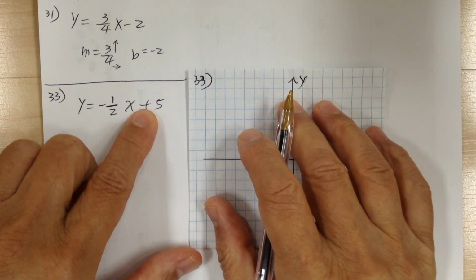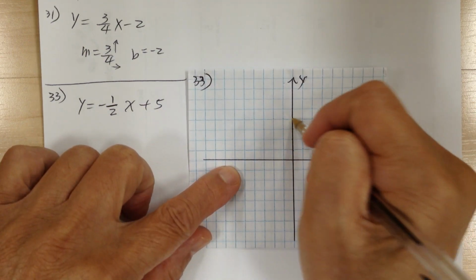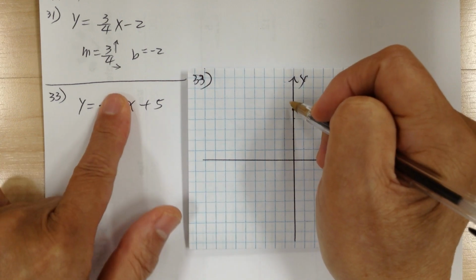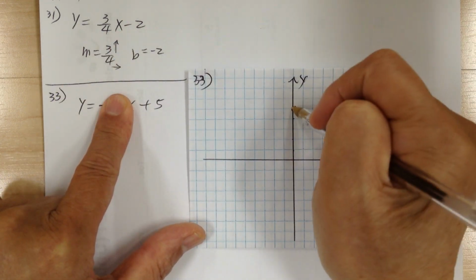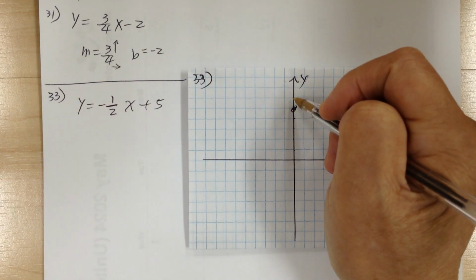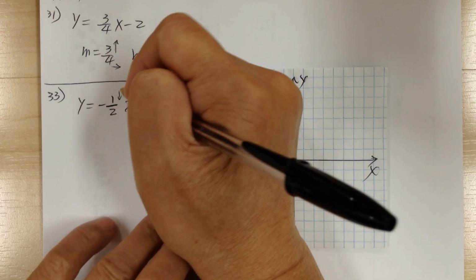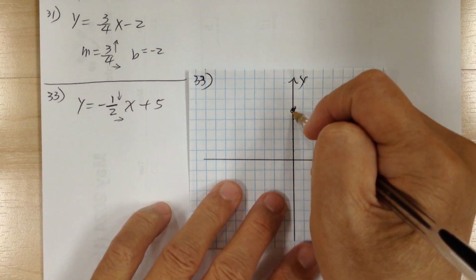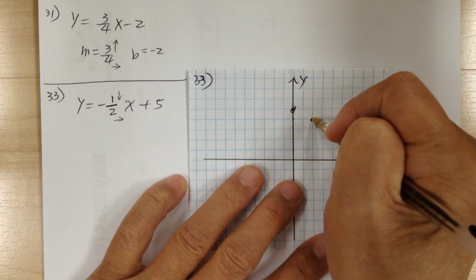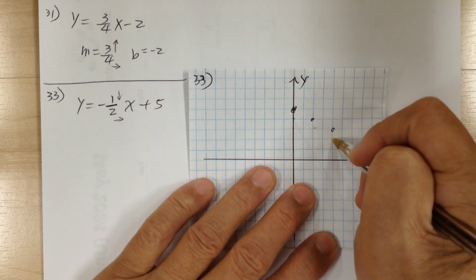Okay, so your intercept is 5. So you go 1, 2, 3, 4, 5. Right? Again, when x equal to 0, y equal to 5. And the slope is negative 1 over 2. So negative 1 means go down, and you go over 2. So from here, you go down 1 over 2, down 1 over 2, down 1 over 2.